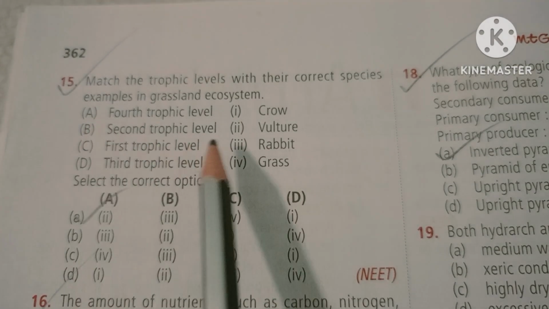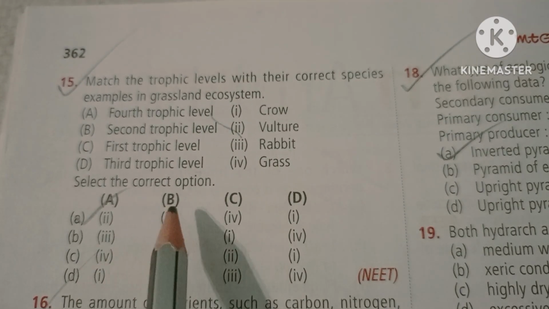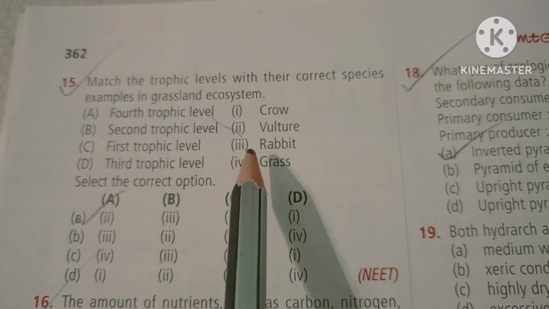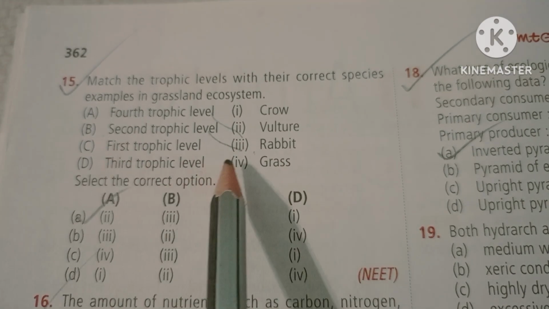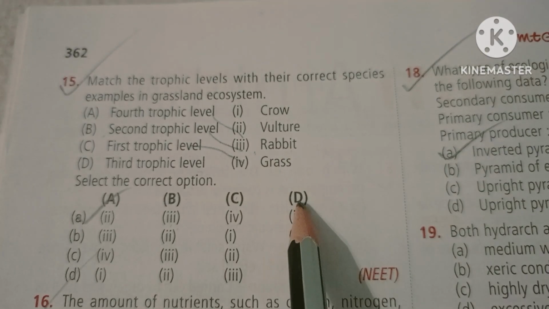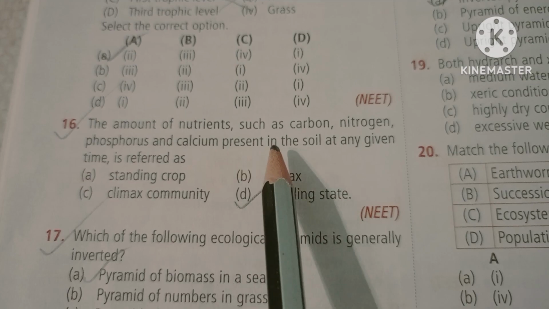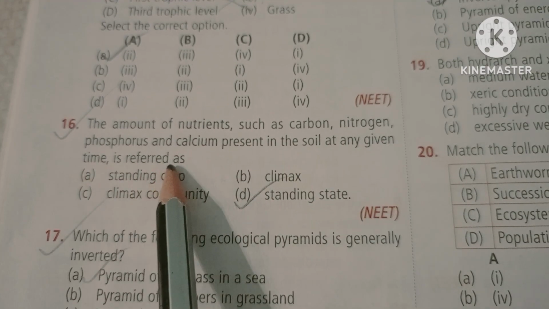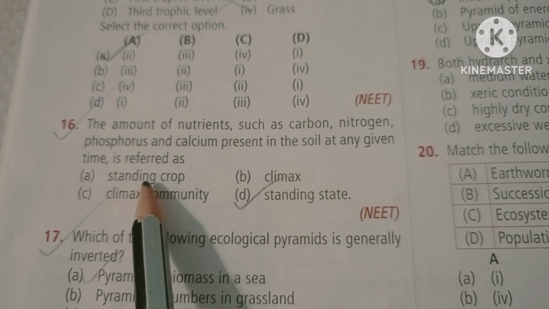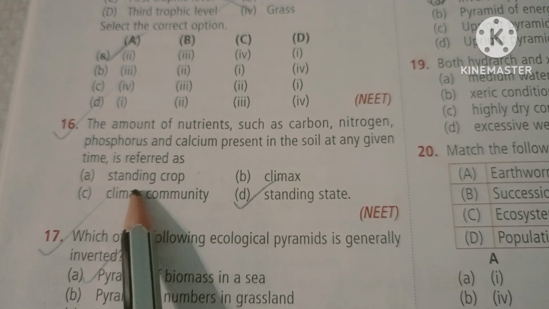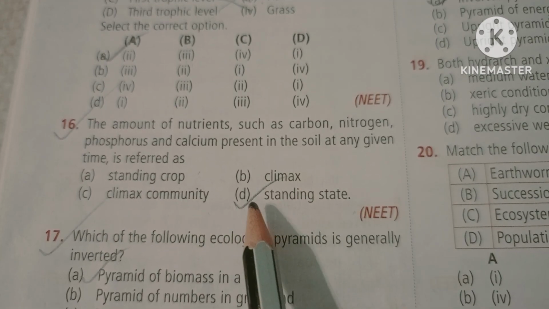A2, B3, C4, D1. The amount of nutrients such as carbon, nitrogen, phosphorus and calcium present in the soil at any given time is referred to as: standing crop, climax, community, standing state. Right answer D.